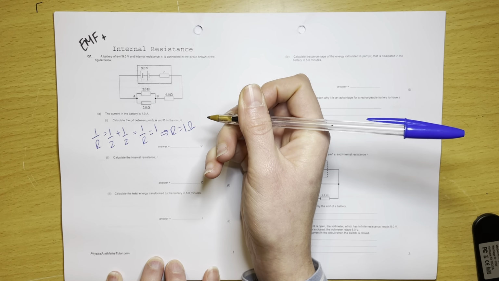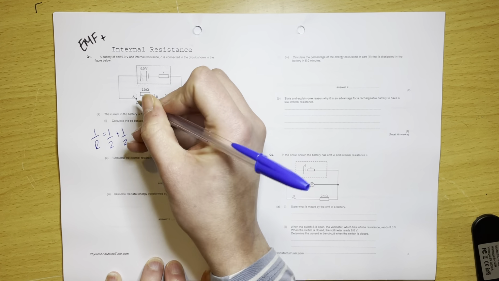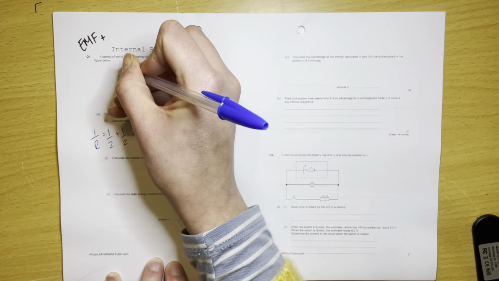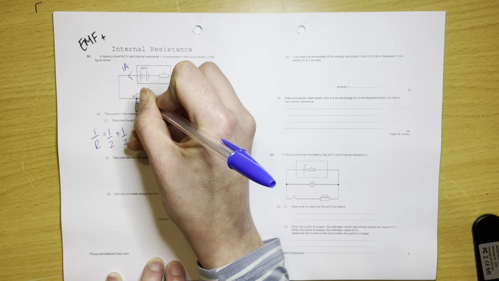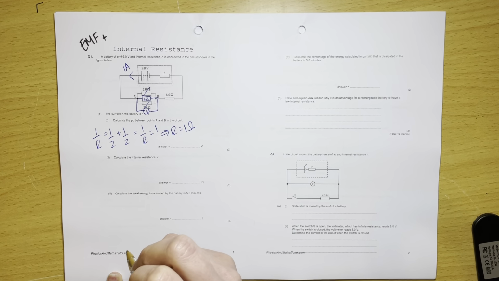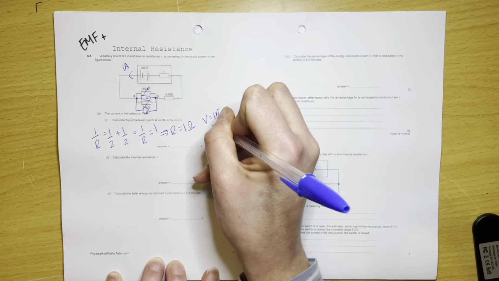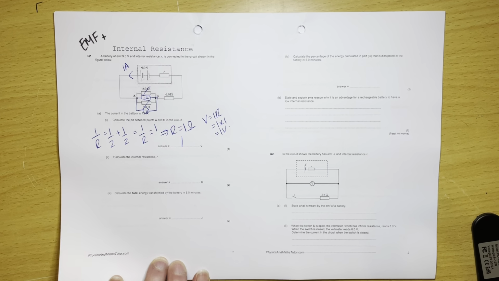And I know I'm working out what the voltage is across A and B here. So I'm trying to work out this voltage here. But I've been told that the current in the battery is 1 amp. And if I've made this into an equivalent circuit of 1 ohm, the current through that will also be 1 amp. So I'm going to do V equals IR equals 1 times 1 equals 1 volt. And there is my answer there.